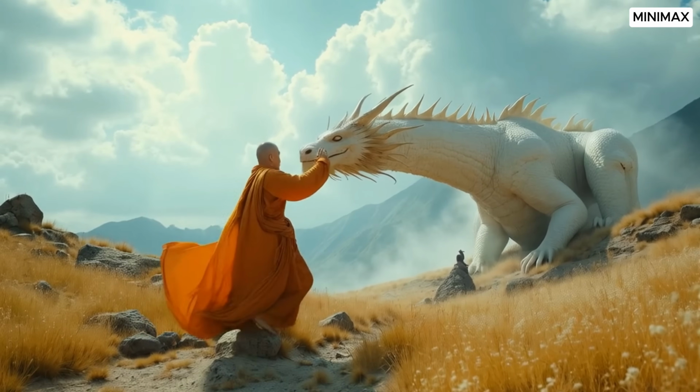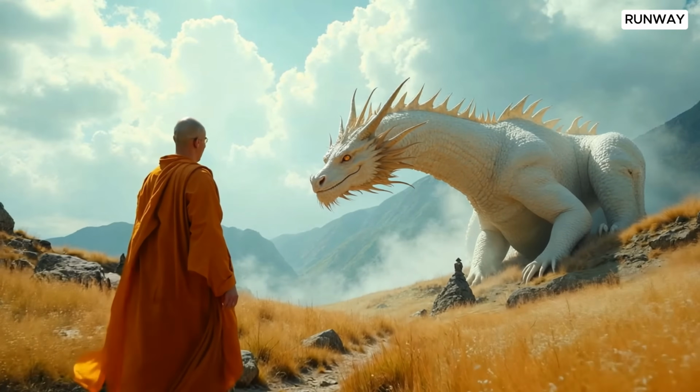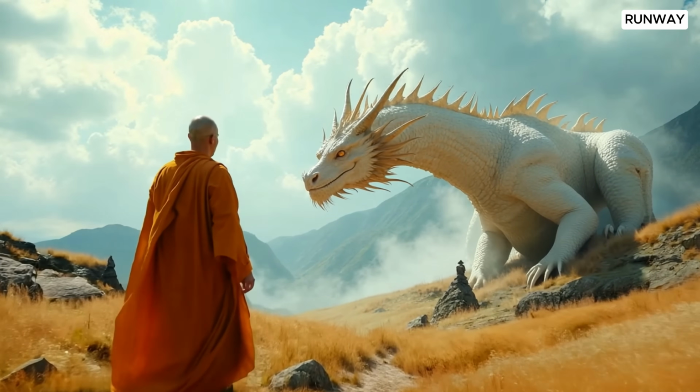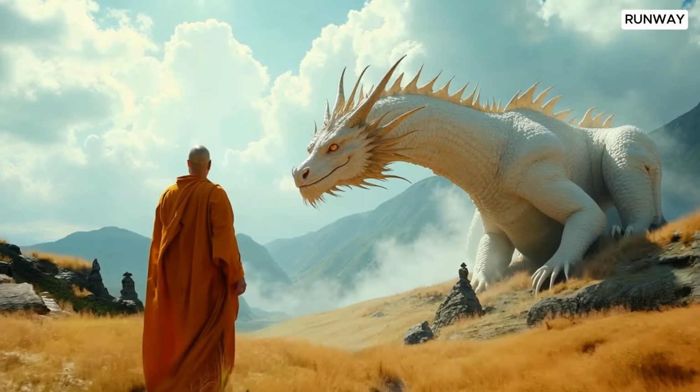The Minimax output is a little bit strange where he kind of floats. Runway output again looks very cinematic. The lizard doesn't move at all, so it looks very static. It's a very nice coherent over the shoulder shot, but again, it's not what we asked for.